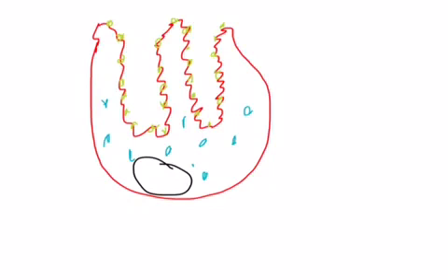Gastrin promotes acid secretion and histamine release by the G cells and ECL cells. So remember that for parietal cells.